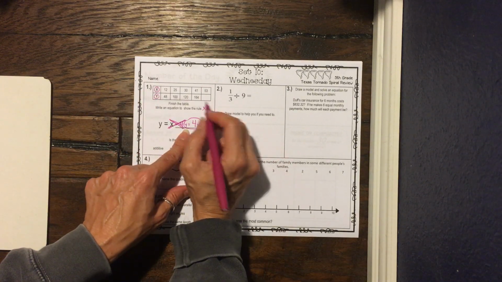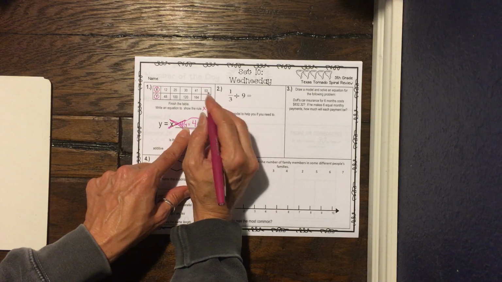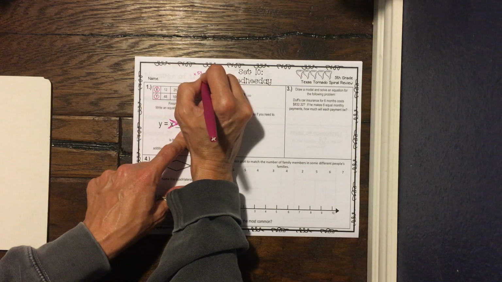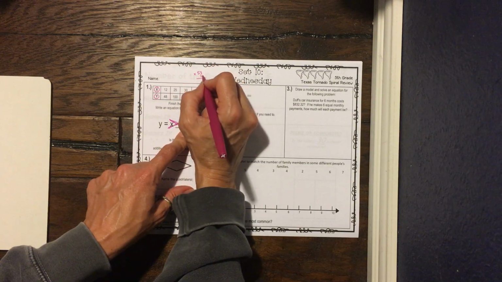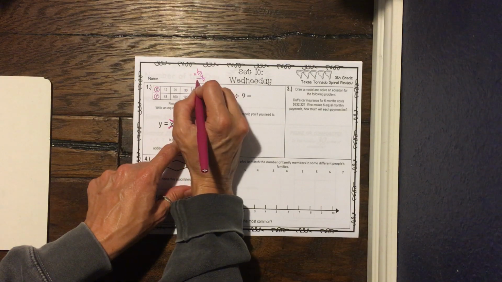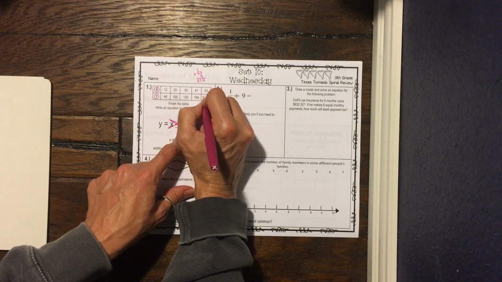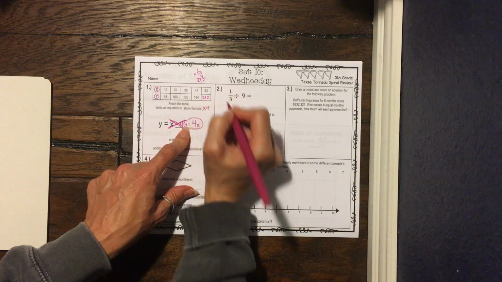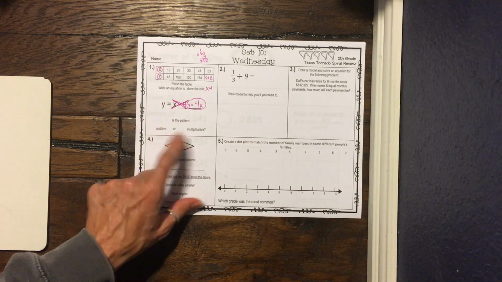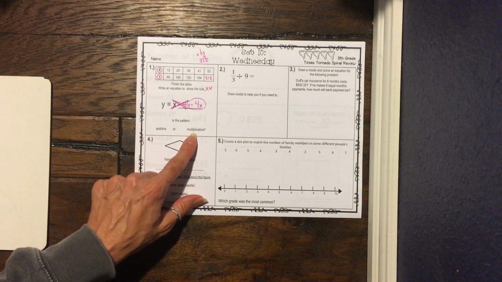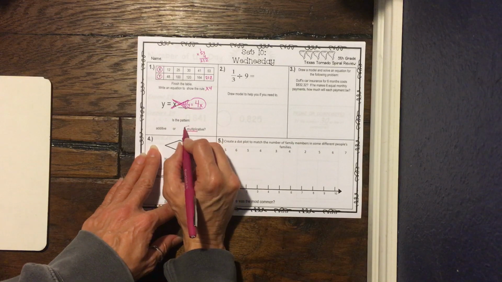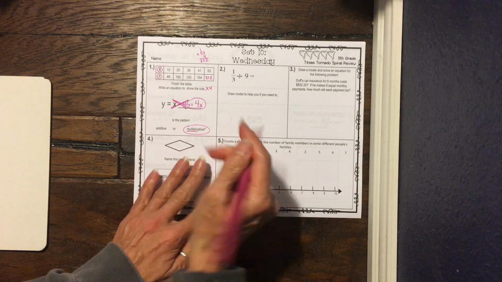So if that's true, and we know our pattern is x times 4, then we need to multiply 53 times 4 to see what our missing number is. So we've got 4 times 3 is 12, carry the 1. 5 times 4 is 20, plus 1 is 21. So our missing number in our table is 212. So we look down here and it says, is the pattern additive or is it multiplicative? Well, we know we multiplied, and obviously multiply is the root word of multiplicative, so that is our answer.